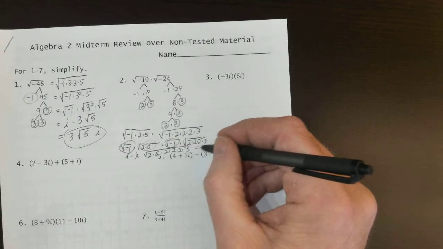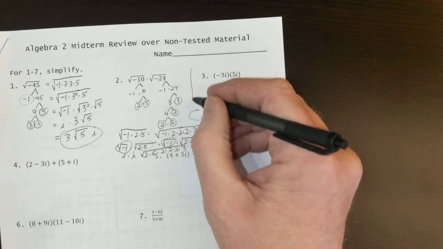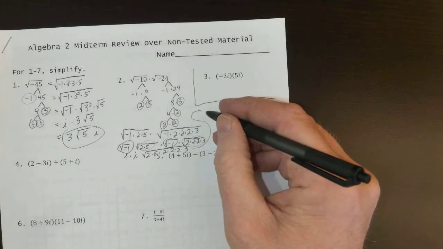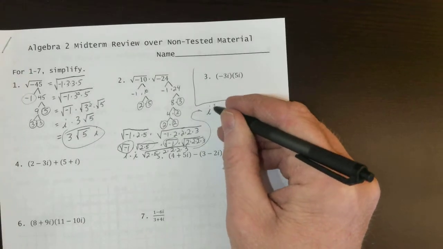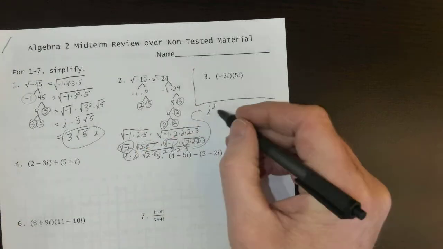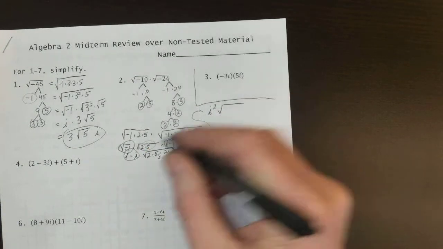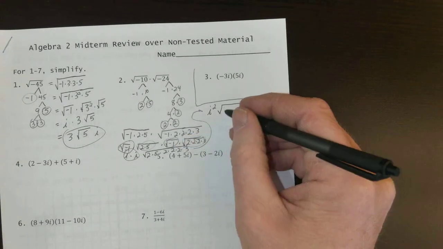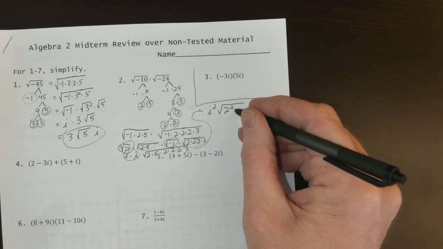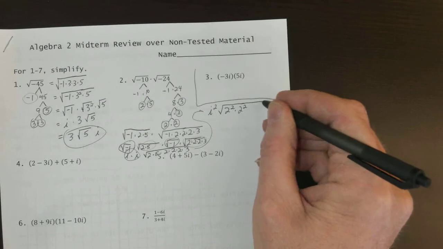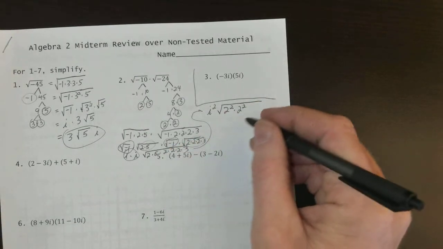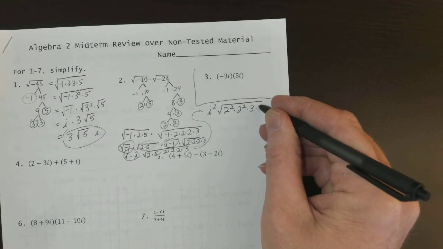Let me come up here. I don't need much room for that one. And that's i squared. i times i, that's i squared. And this is the square root of 2, 2, 2, and 2. So I'm getting as many squares as I can here. There's 2 squared, 2 squared, and then the 3, and then the 5.